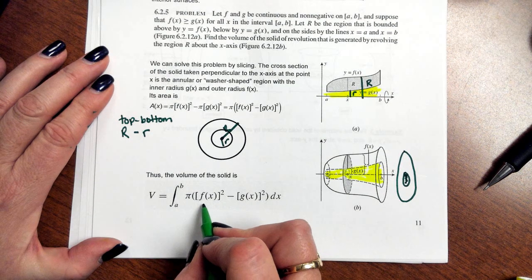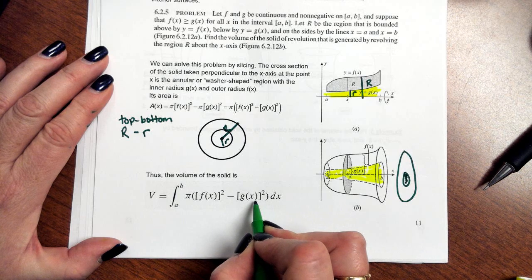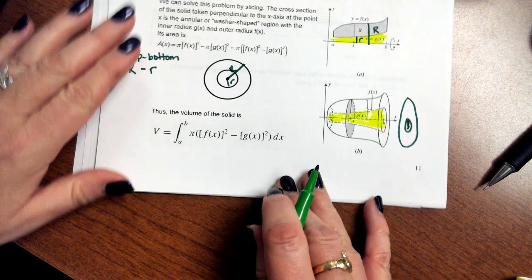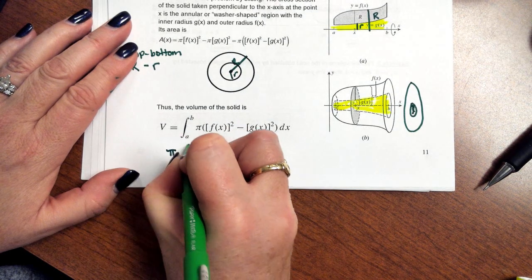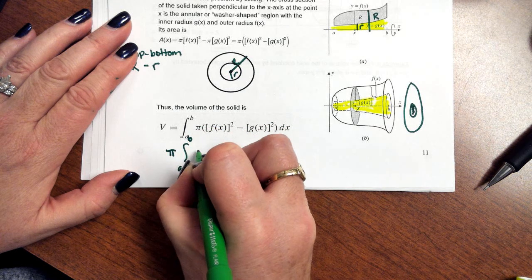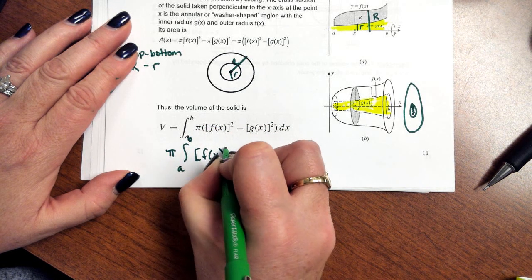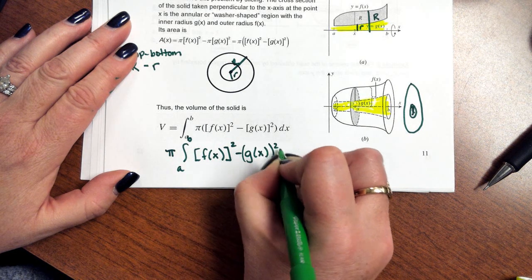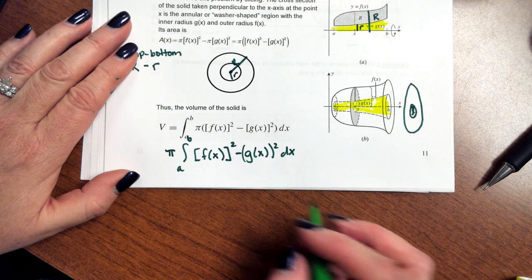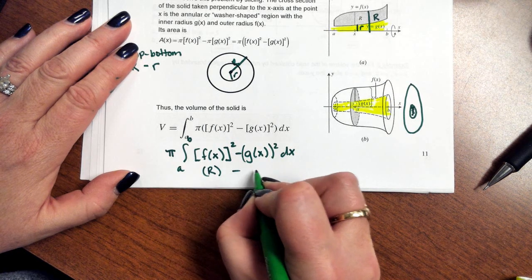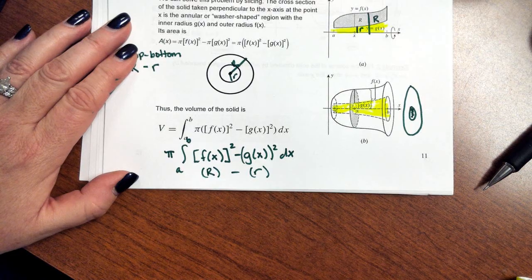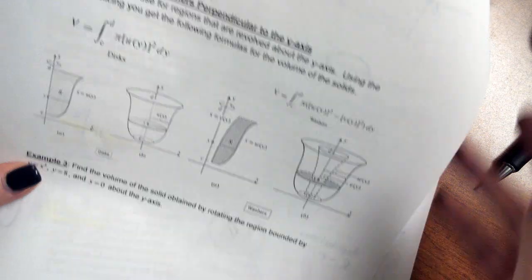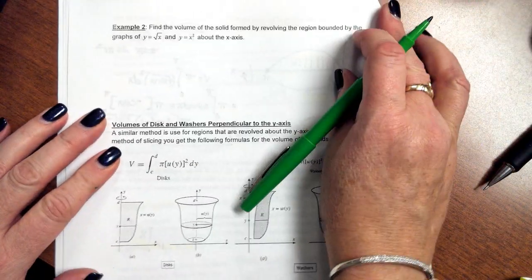So it's going to be pi r squared minus pi r squared, or you can factor out the pi. So again, it's going to be pi times the antiderivative from a to b of f of x squared minus g of x squared. Or this is going to be your outer radius minus your inner radius. So when you're graphing your regions, you've got to make sure if you're dealing with a washer, which is the hole in the middle, or a disk, which has no hole.